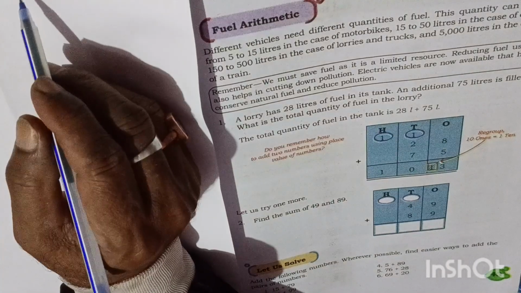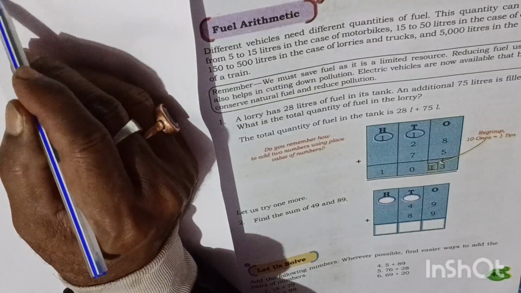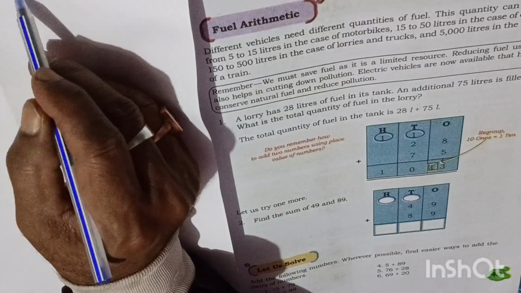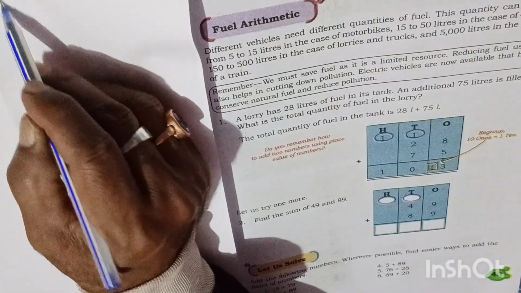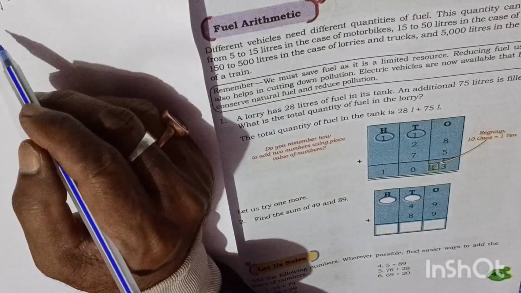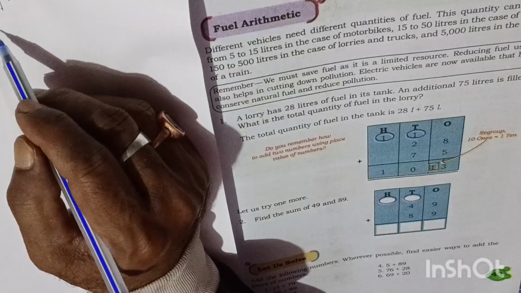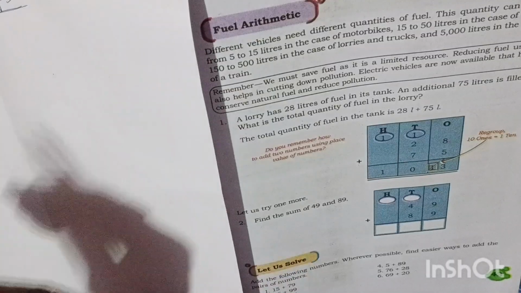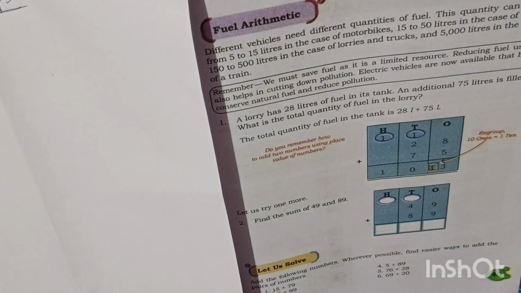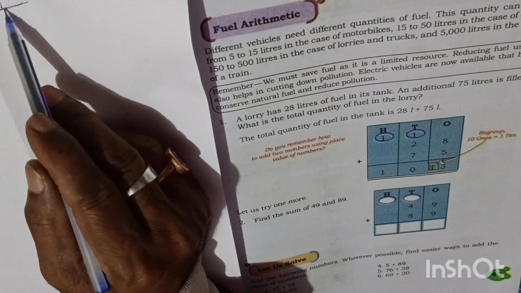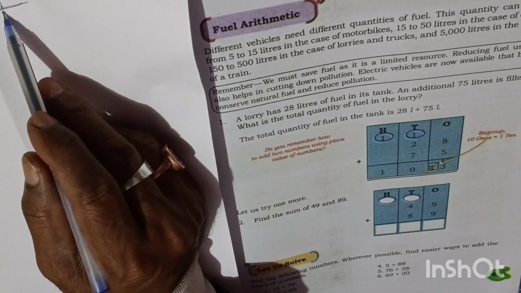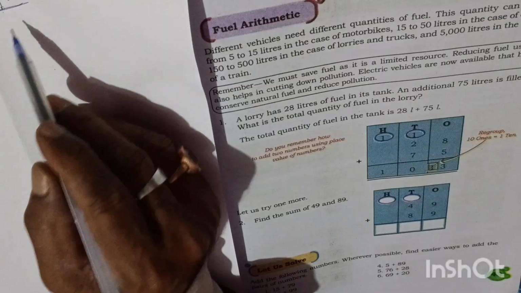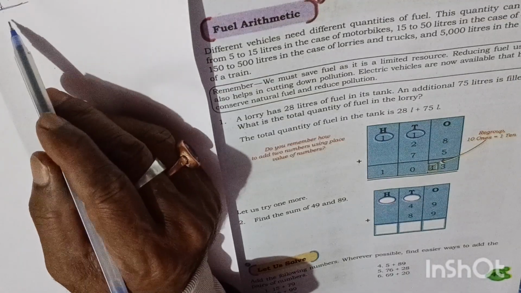In the first case, the fuel already present in the lorry is 28. Then an additional 75 liters of fuel is added. What is the quantity of fuel in that lorry? You have to add those two numbers, 28 and 75. When you add them, first you write the place values.